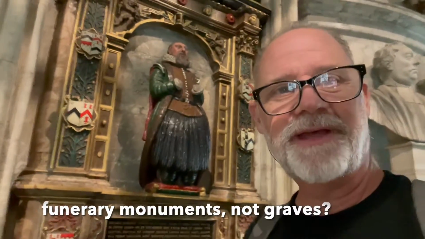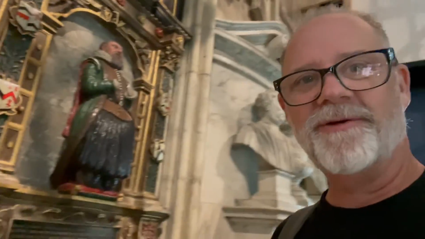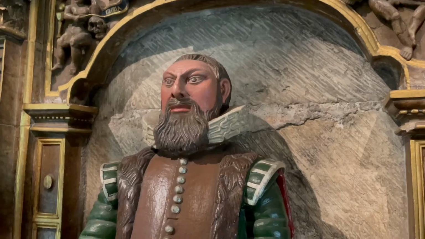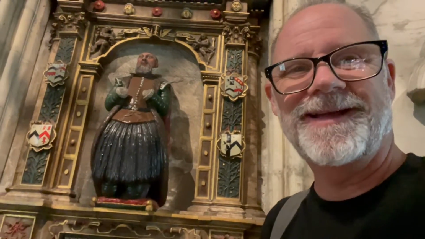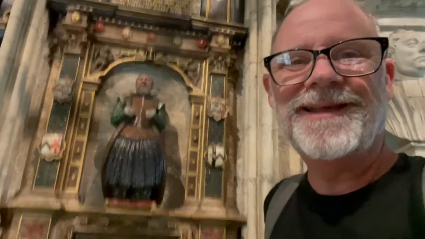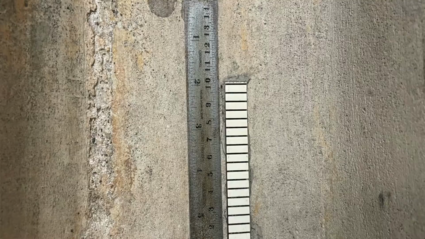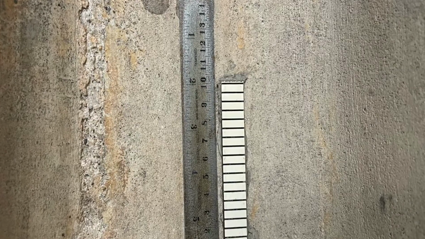Here's an interesting grave. He's got his hands cut off, but I can't for the life of me figure out why his hands are off. This is from the 1600s. This is Johannes Brooke, professor at Oxford. I think it's just that his hands are broken off from the statue, not that anything happened to him like torture or anything. This is under the main tower.